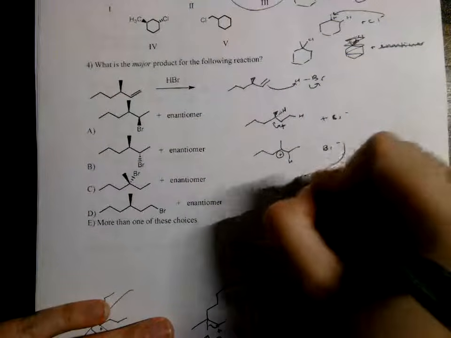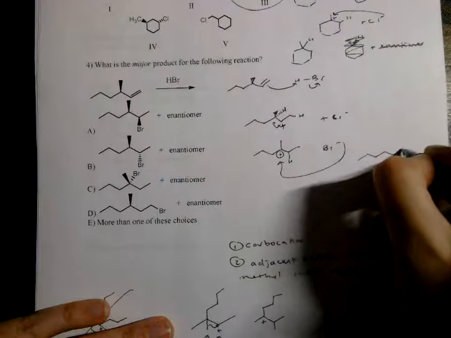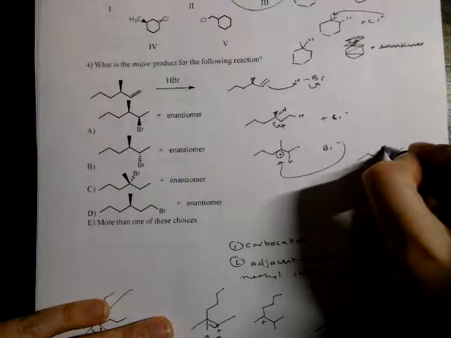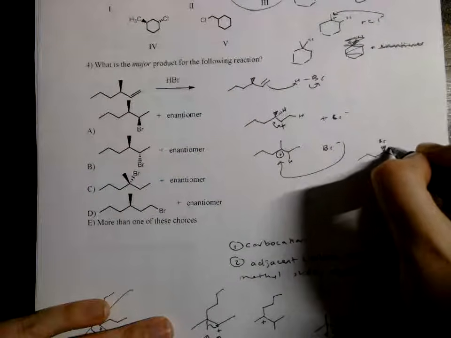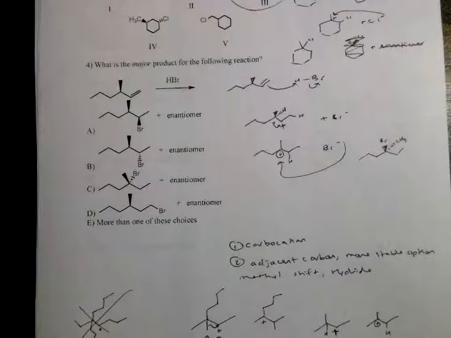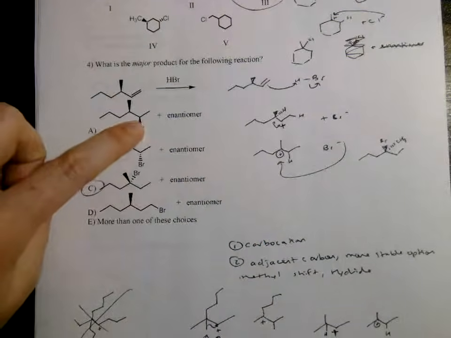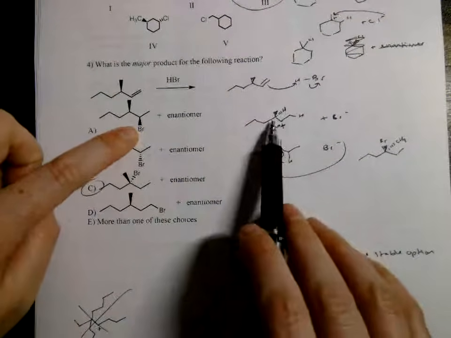Now your Br minus is going to attack. And it's going to have stereochemistry again, but because it can attack from the top or the bottom, it'll be this plus its enantiomer. So the right answer here should be answer choice C. This just has the bromine adding down at the bottom.